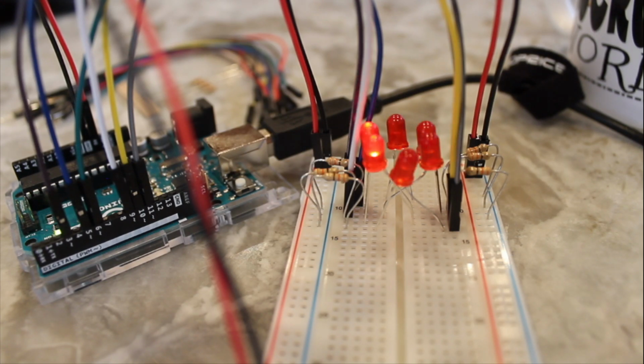I also have a parameter called tail, which is the number of LEDs lit at one time. Currently it's at 2. If I change that to 4, there will be 4 LEDs lit at one time, so it'll be like a longer little thing. So let me change the period back to 4000 to get it to go a little bit slower.